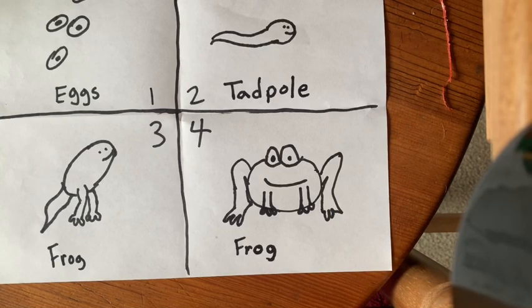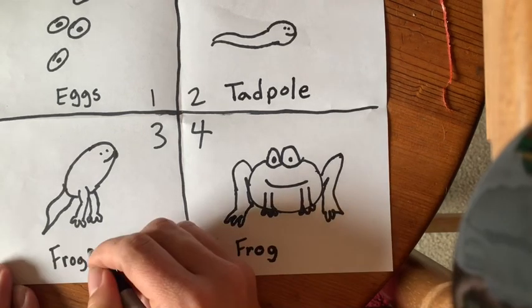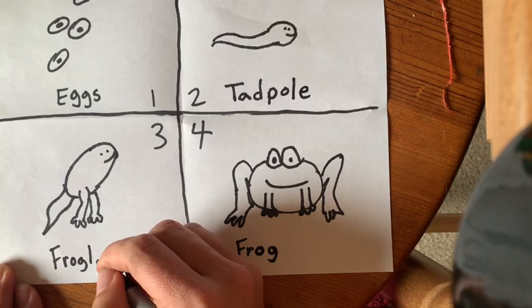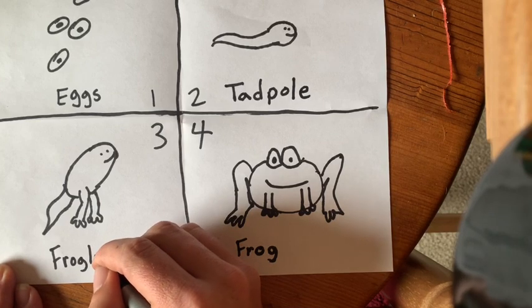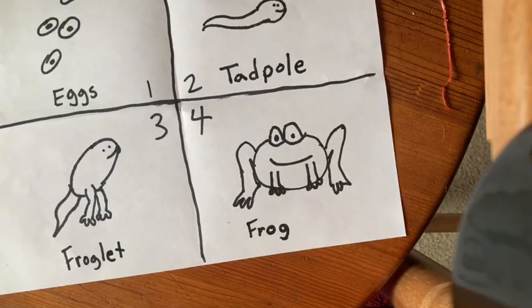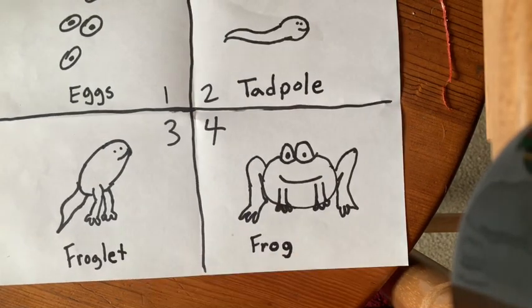So, an L. Et. E. T. So you can do your own best guess spelling if you want, or you can go ahead and copy the words that I wrote right here. And now we have a worksheet for all the different parts of the frog.